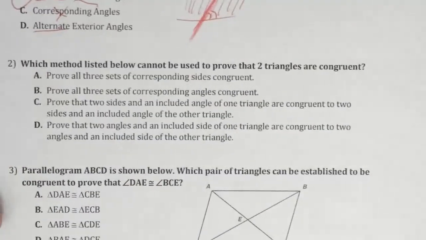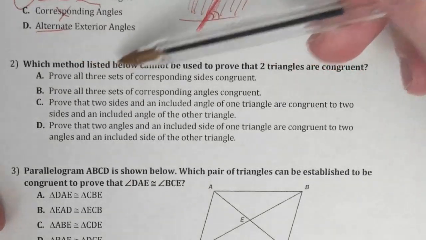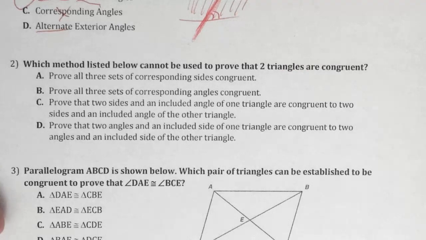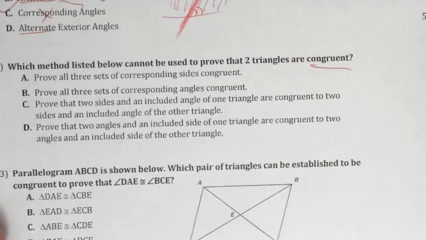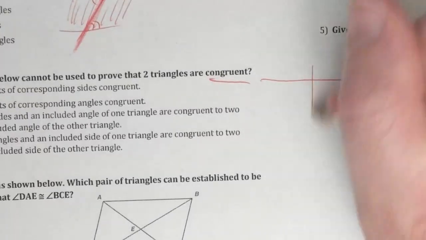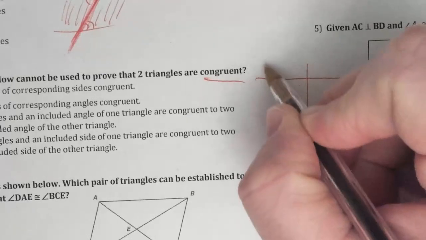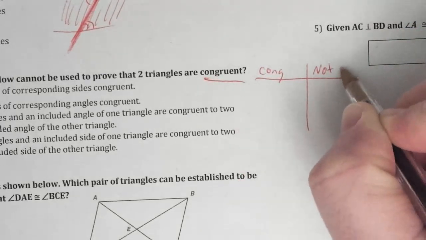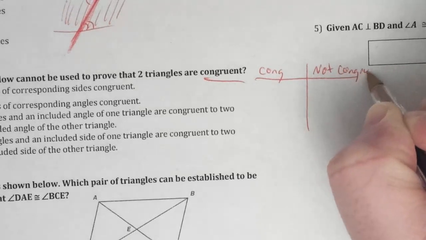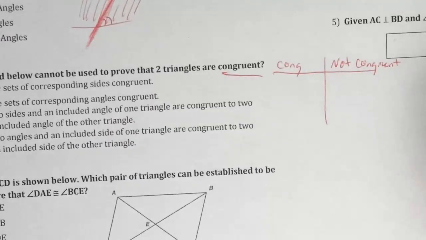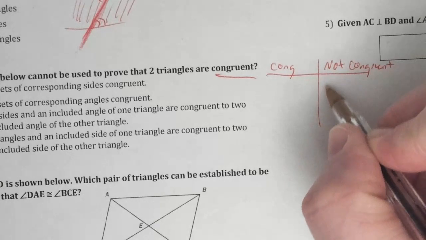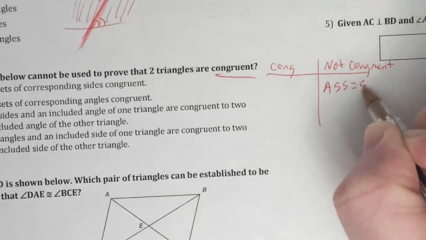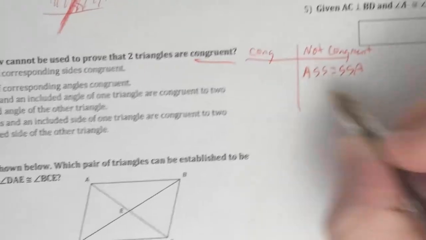All right, so number 2, which method listed below cannot be used to prove that two triangles are congruent? Okay, to prove two triangles are congruent. So now there is congruent and there's not congruent. Now everyone always remembers the bad ones, and that is ASS, because it's naughty, or that backwards, right?